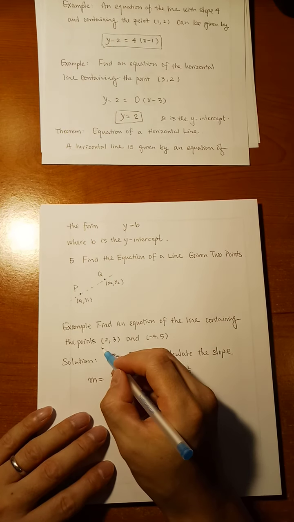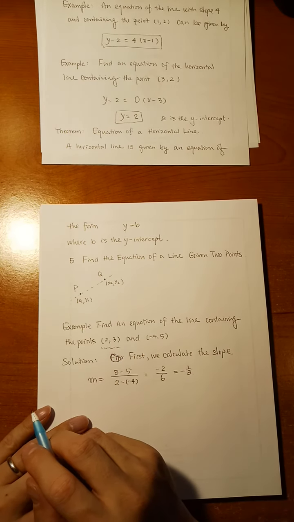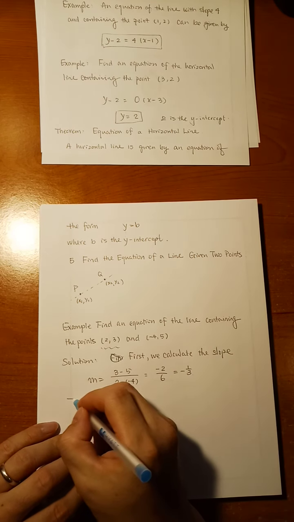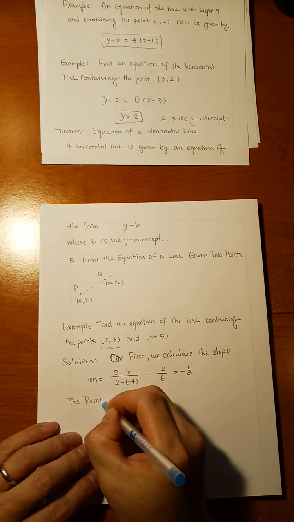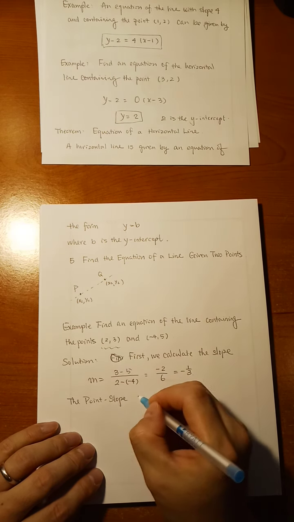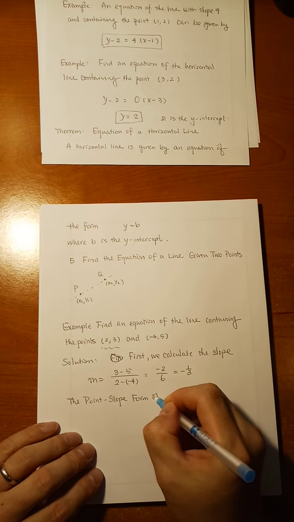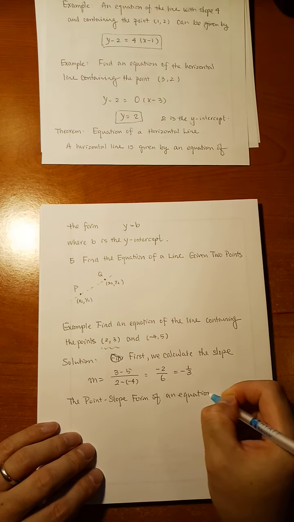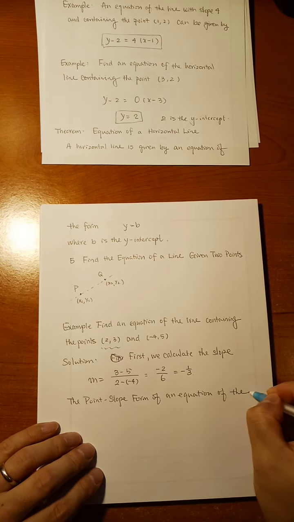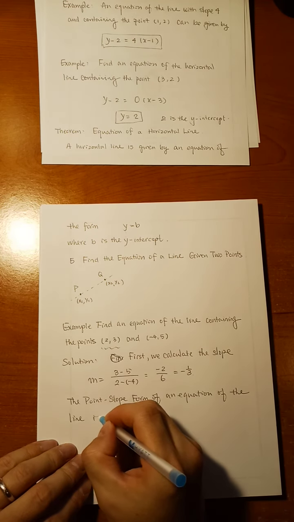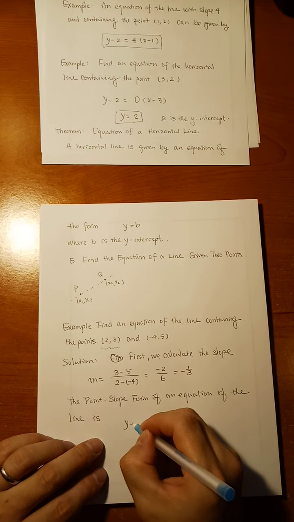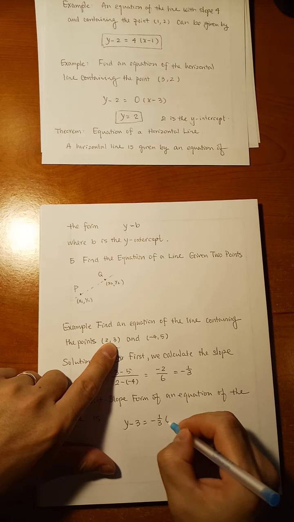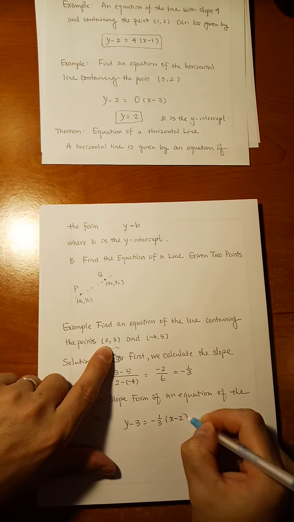Okay. So, for example, let's just choose (2, 3). If we choose (2, 3), we have a point. We have a slope. The point slope form of an equation of the line is, okay, y minus 3 is equal to -1/3 times parenthesis x minus 2.